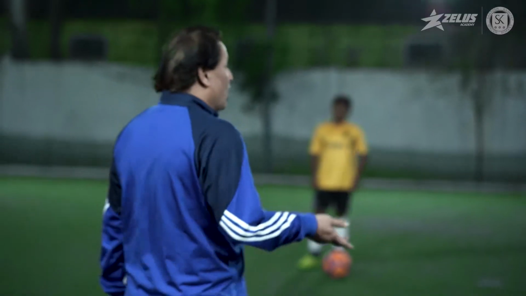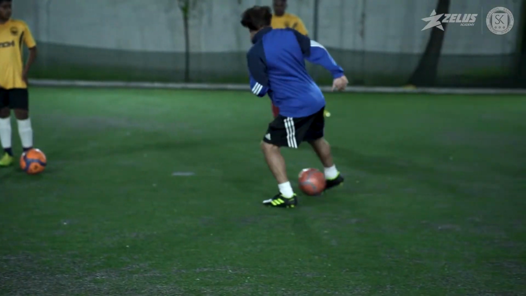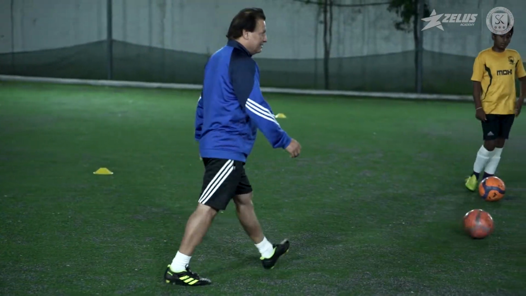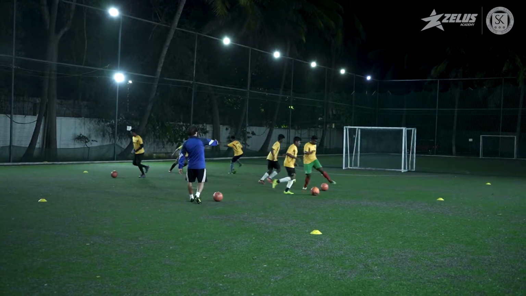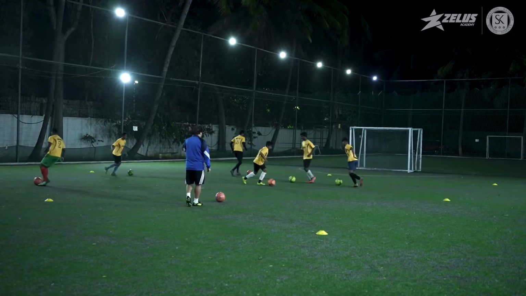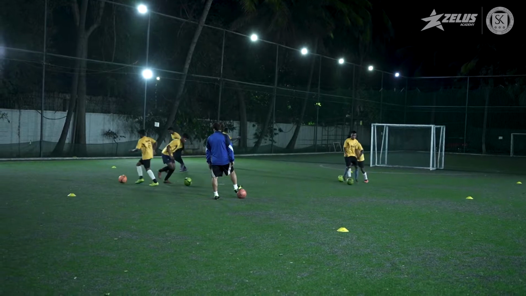Okay guys, now the inside of the foot. Now you go for turning and use the inside of the feet. Okay? So let's start. For 3 to 5 yards. Yes, and accelerate.